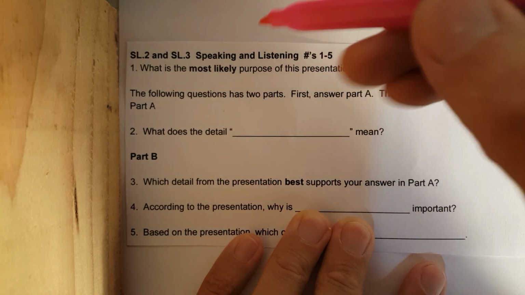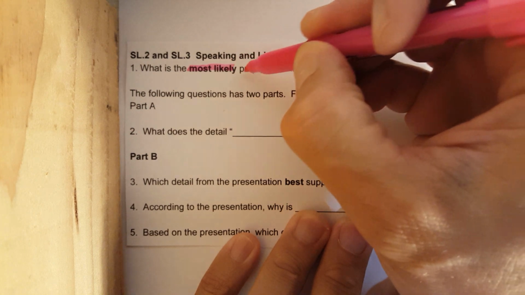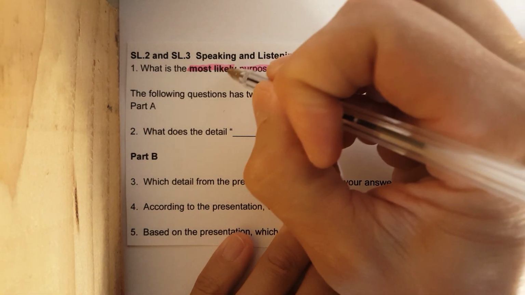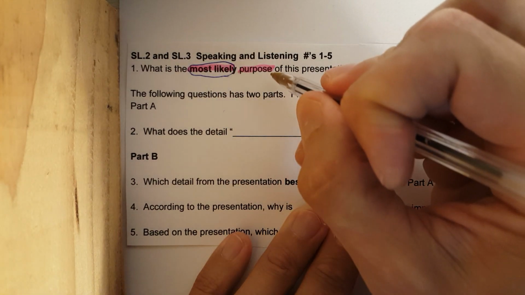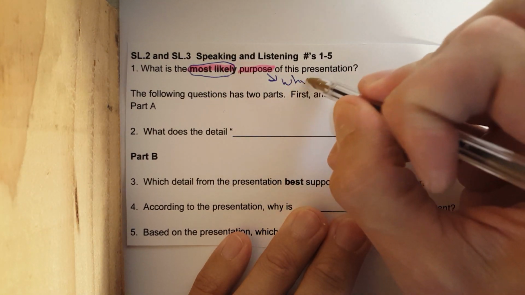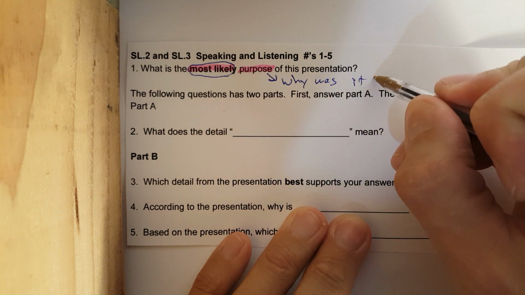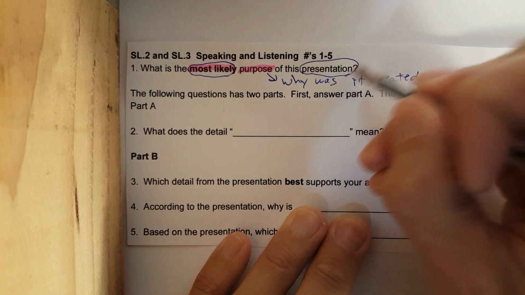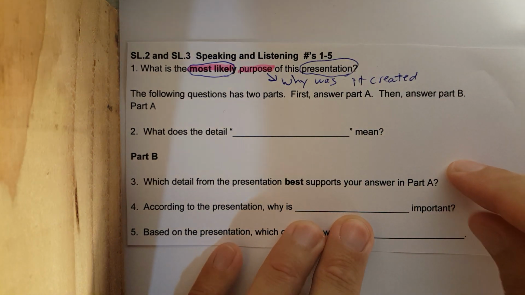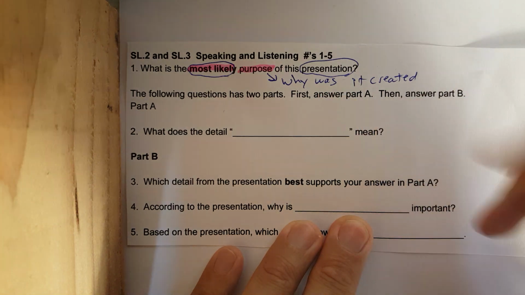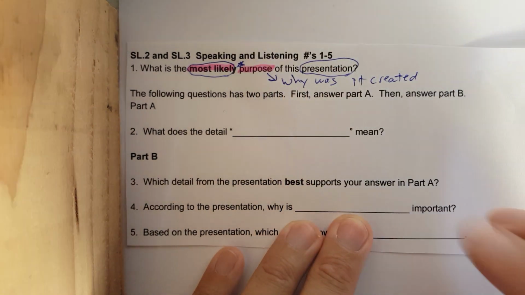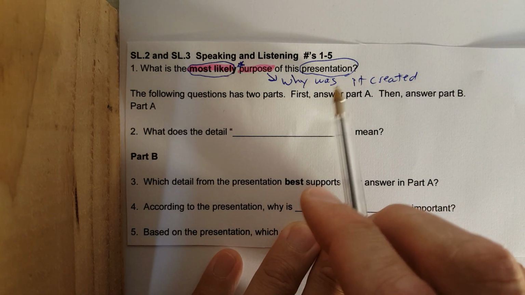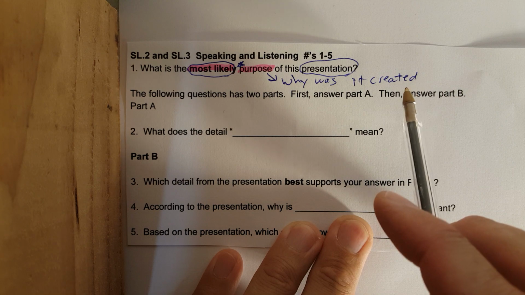All right, number 1, what is the most likely purpose of this presentation? You see a lot of these questions a lot. Keywords: most likely. Purpose. Why was it created? Okay. So for this one, they are watching a video. Why did the author create the video? Okay. By far the most important word is purpose. Okay. So for students, you just copy down the question, highlight the key academic vocab words, some quick notes.